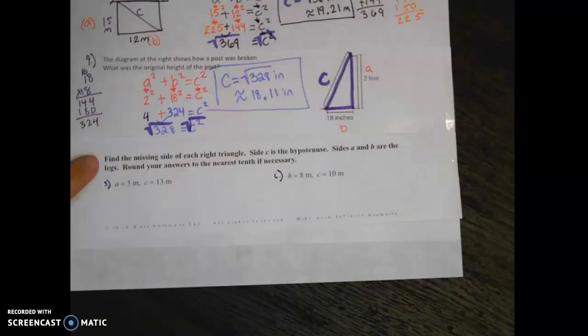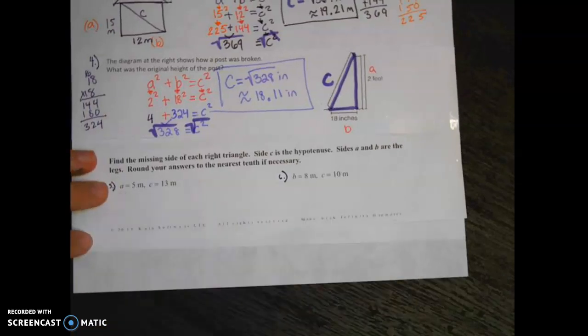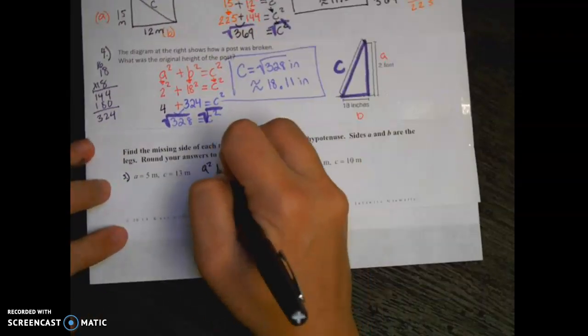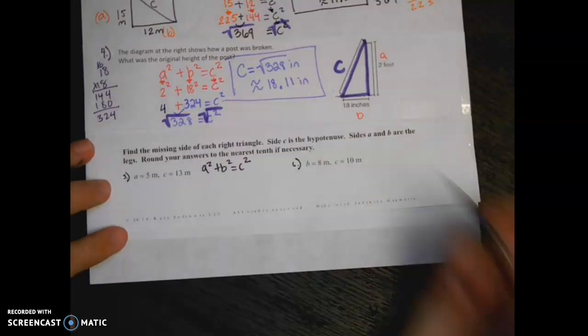All right. So your wording might be a little bit different on your paper, but now we're going to do the converse. Remember, the converse means I know one side and my hypotenuse. So in this case, I have A equals 5 meters and C equals 13 meters. So I know A squared plus B squared equals C squared.